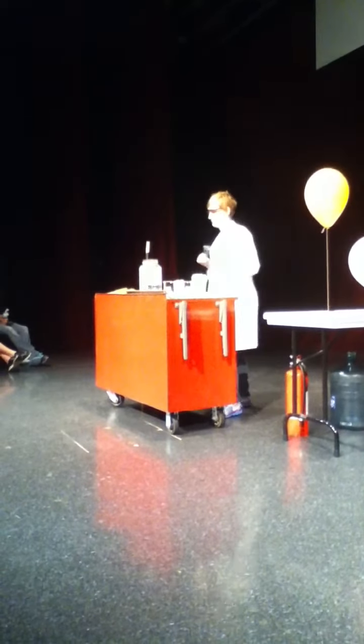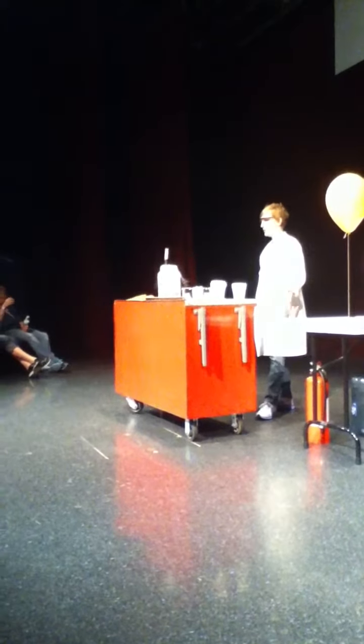Here's some room temperature water. So we're going to see what happens when our dry ice reacts to that room temperature water. Should I put some more in? Yes. Can you hear that? So our dry ice is still sublimating, and it's making bubbles in the water.